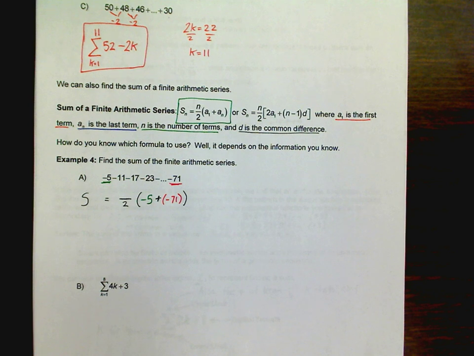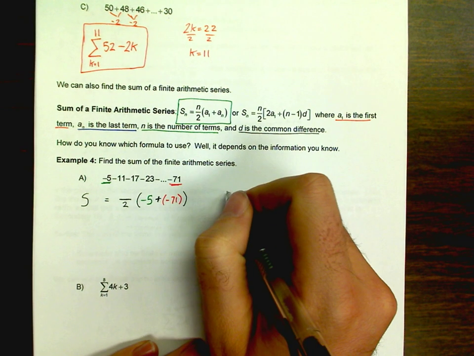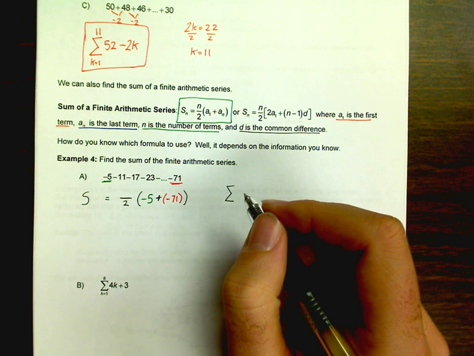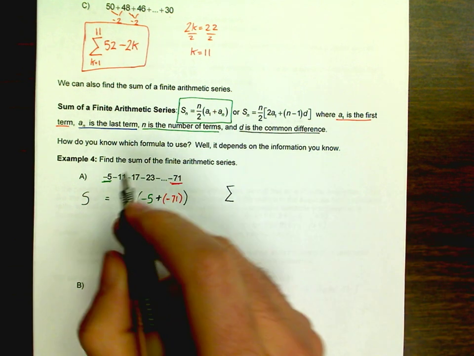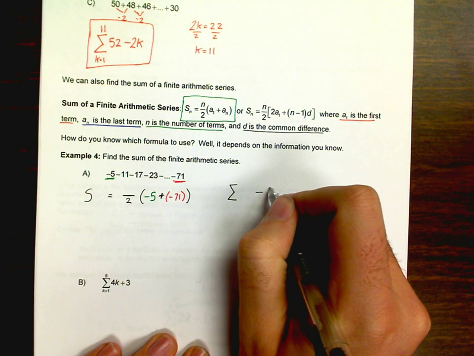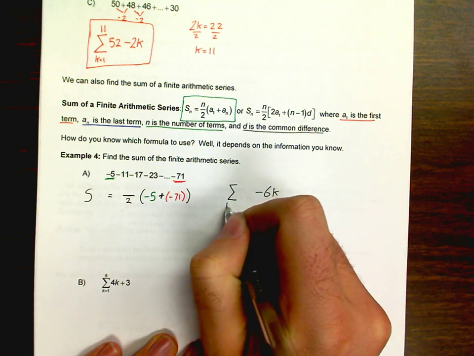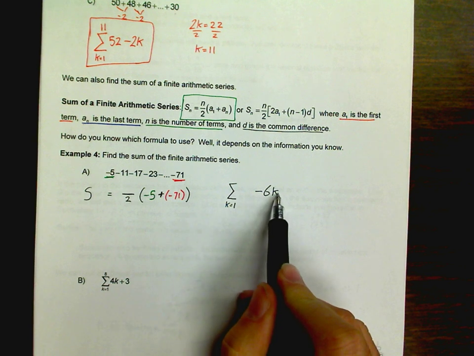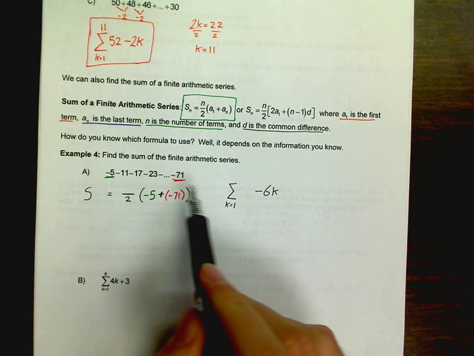So the best way that I can suggest to do this is actually to turn it into sigma notation, the way that we've been doing. So I notice that there's a pattern of negative 6, so I'm going down by 6 every time. So I know that I'm going to subtract 6k. I know that I want to start at k equals 1. To make my first term work, when k is 1 and I'm just subtracting 6, what do I need to subtract from to get me a negative 5? Well, that'd be 1. 1 minus 6 is negative 5.